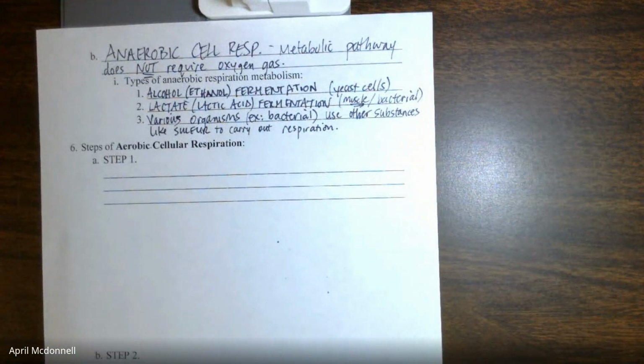Finally, the last type of anaerobic cell respiration would be seen in various organisms, for example, certain bacterial species, which use other substances like sulfur to carry out respiration. So therefore, these types of cells do not use oxygen to carry out respiration, but they use another element like sulfur or nitrogen to carry out cellular respiration.